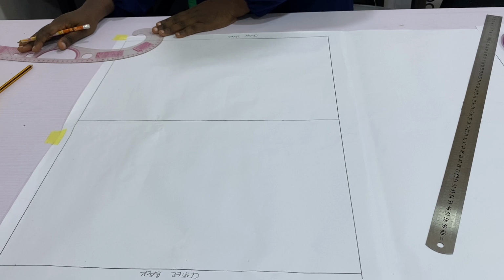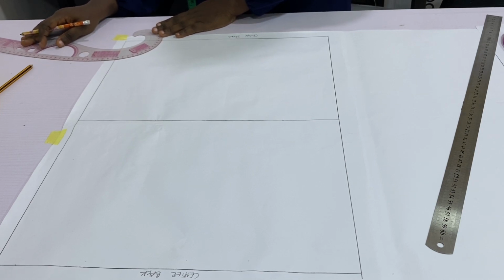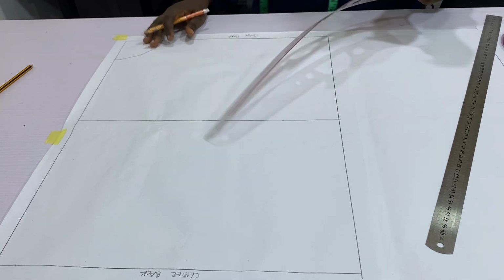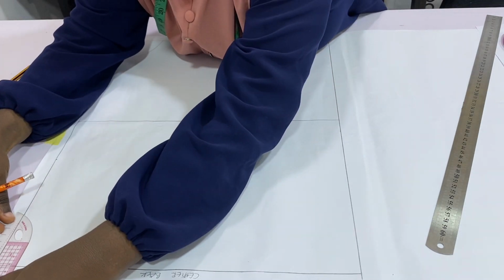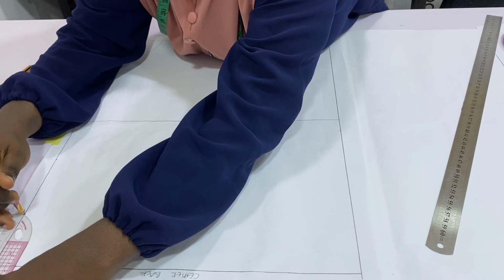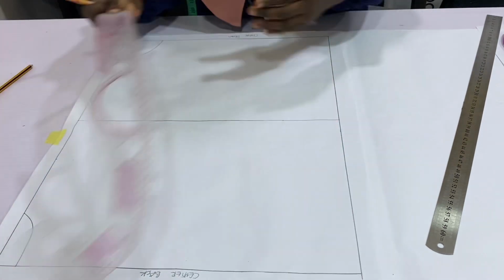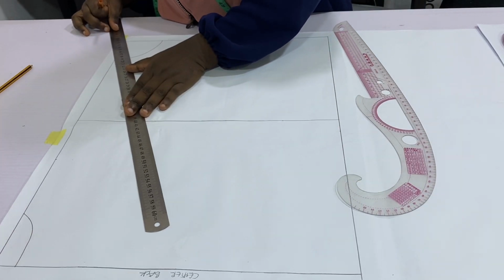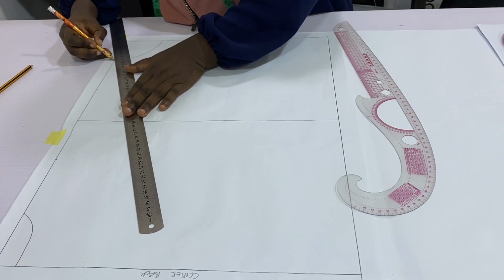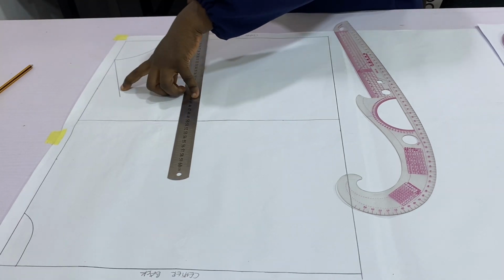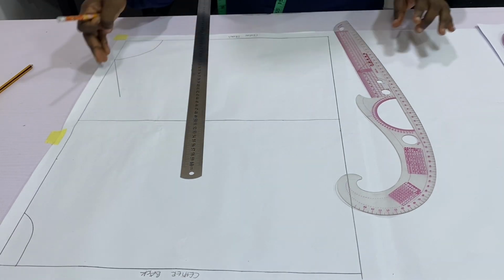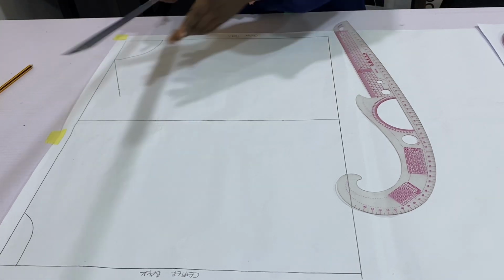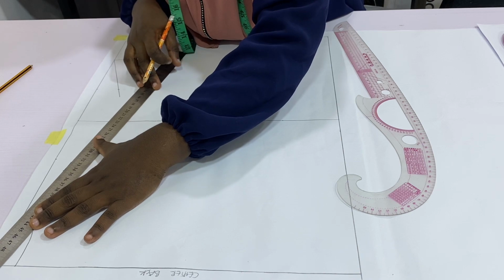So that is what I just did now, and then I connected with my curve and also did the same for the back. Please note how I placed my curve for both sides. So I needed a round shape in front, so I made use of the round part, and on the other side I made use of that edge. So here I am connecting my neck width to the shoulder slope, that mark that I took in the other time. So I have connected it now to the 1.5 inch, and I did the same for the back, marking down where that point is.